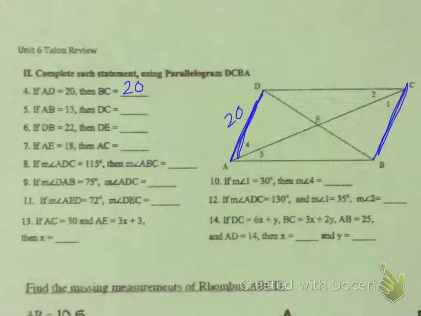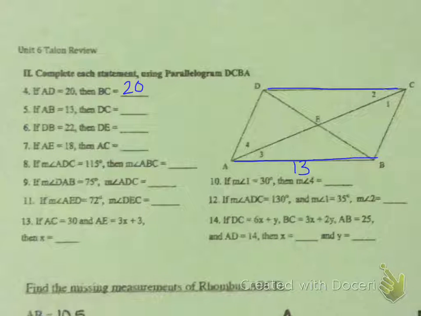Okay, now I'm going to treat each of these problems as if it's a separate situation. So each time I'm going to go through and erase all the marks that I made previously because it's like a whole new problem. Okay, it says if AB is 13, so AB is over here, it's this side. Then what is DC? Well, DC is the opposite side. We know those two sides are congruent, so that also must be 13.